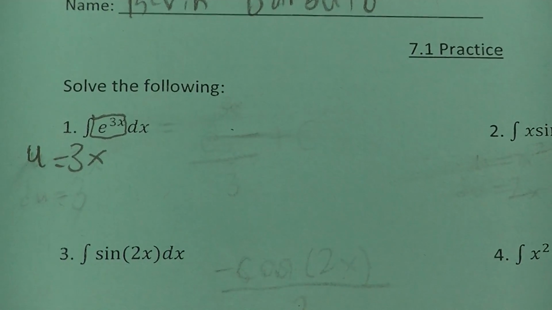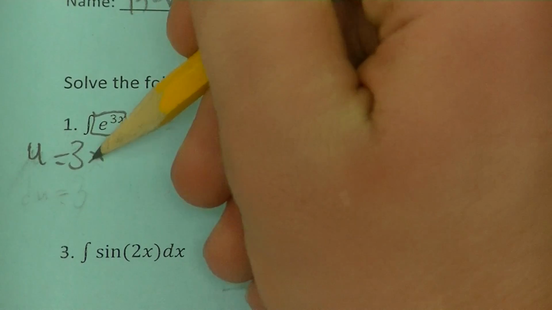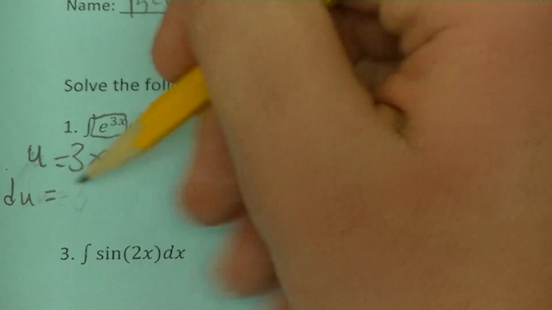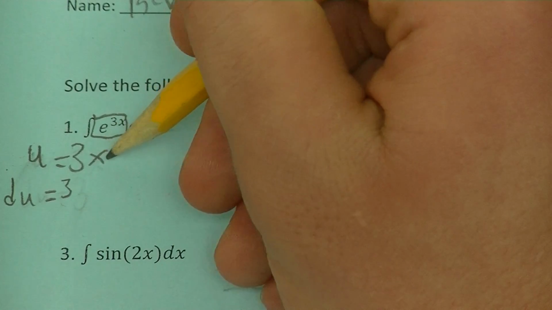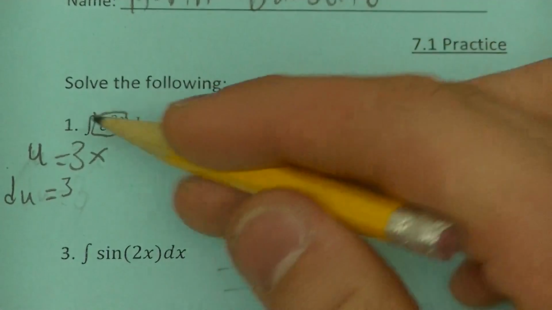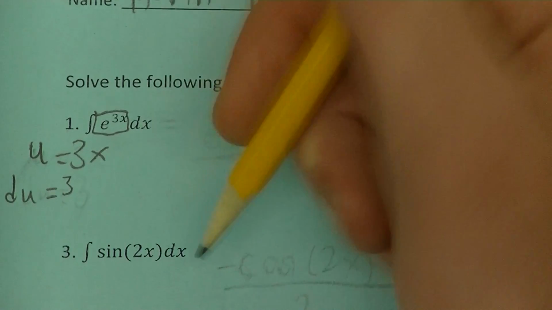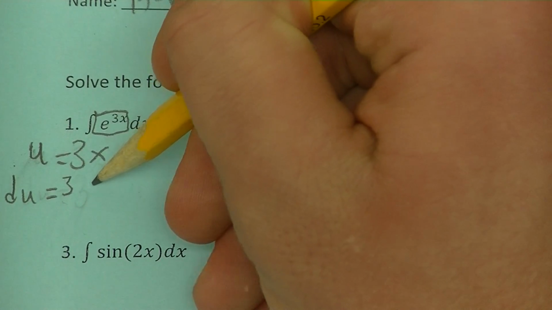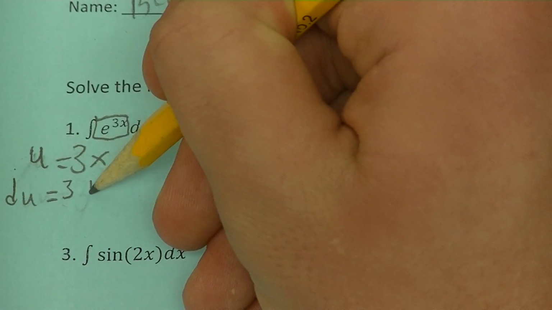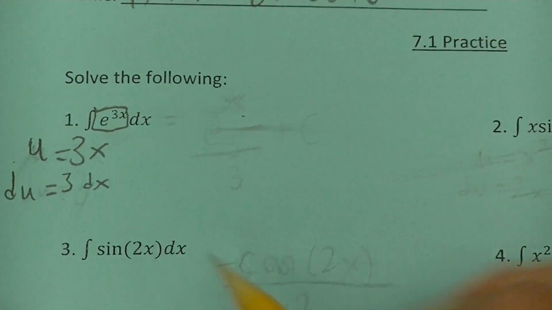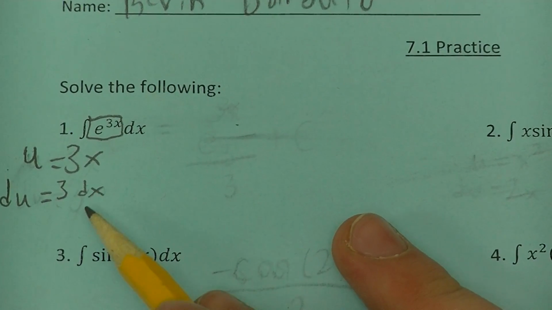Now, since this is our u, we'll say that du is equal to 3, since that's the derivative of 3x. Normally derivatives are written as du over dx, but let's put the dx there and say du equals 3 times dx. This is important because this is actually what we're going to be substituting.